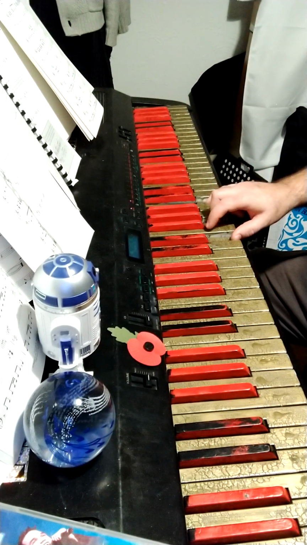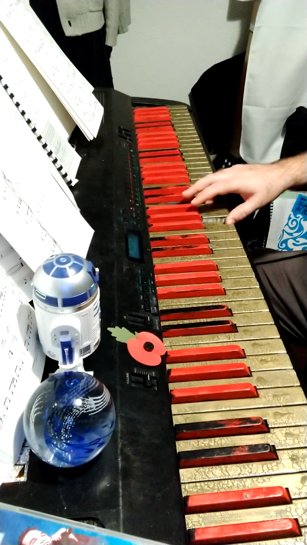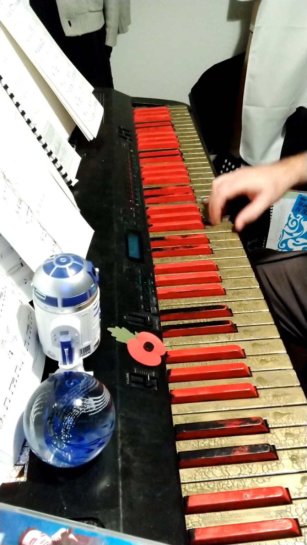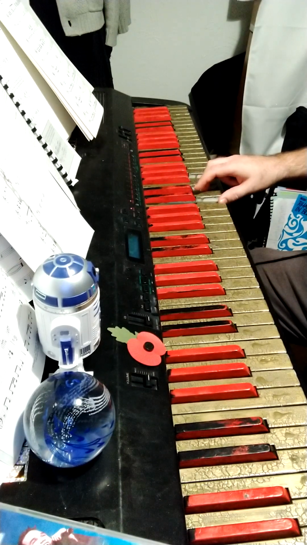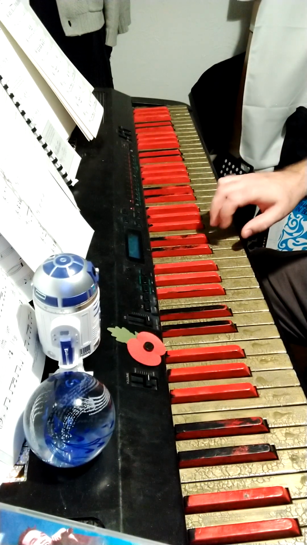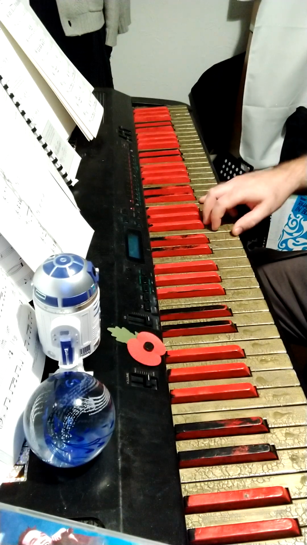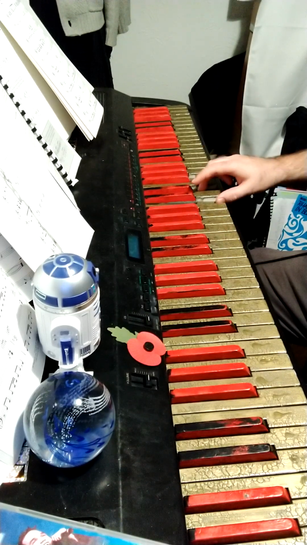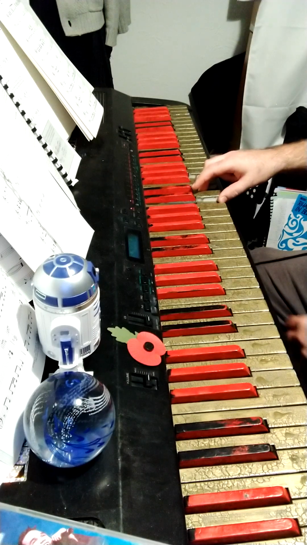Root and first, root and second, and then back to the root again. So you go root of C, first inversion of C, second inversion of C, and then the root again. So it looks like there are two inversions available.